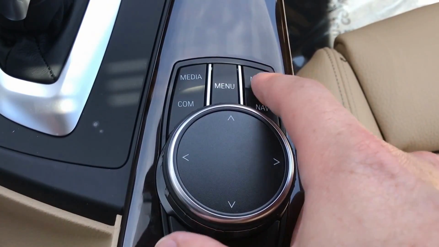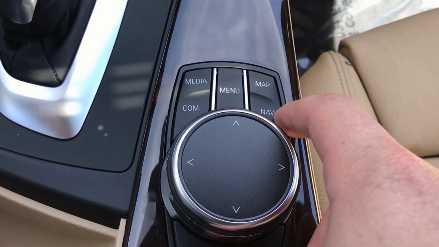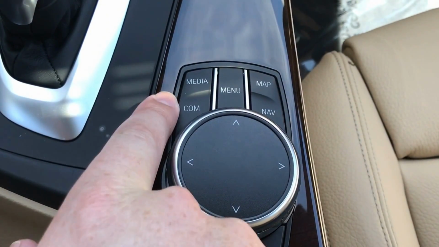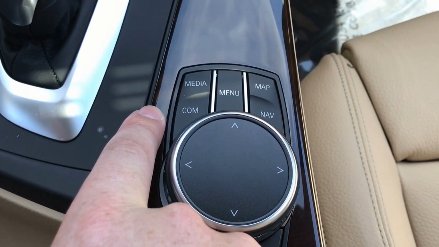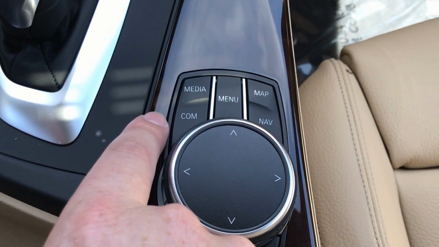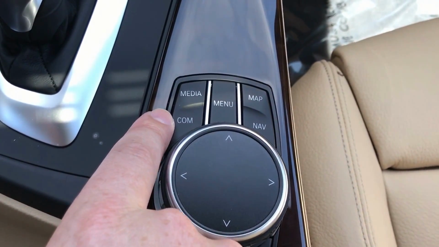Menu, that carries over. Map slightly carries over. The positioning of the map button slightly changed, but they still have the map dedicated button and then the nav button that's dedicated here. So these are slightly different setup than previous iDrive controllers. So do keep that in mind if you are accustomed to the positioning of the buttons from previous gens. It's slightly different, but overall same experience, and they're used the same.